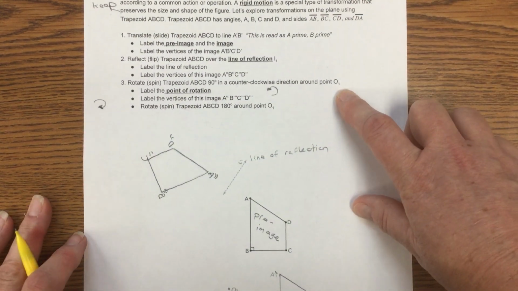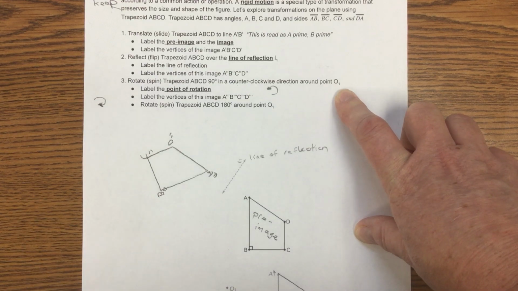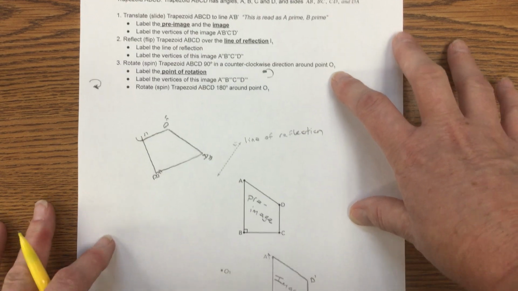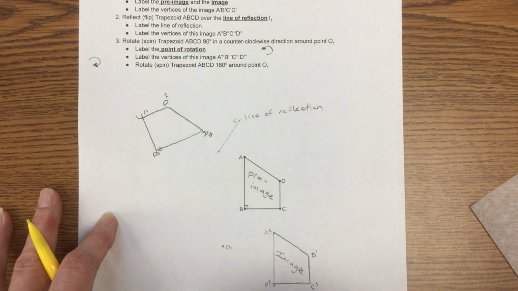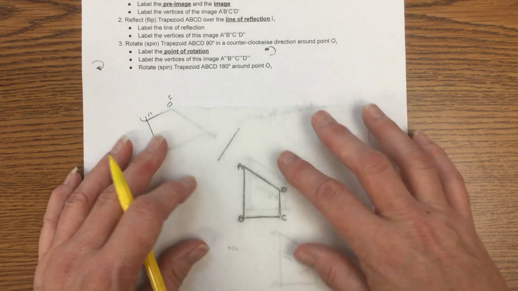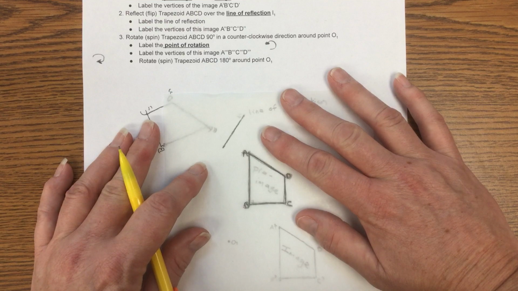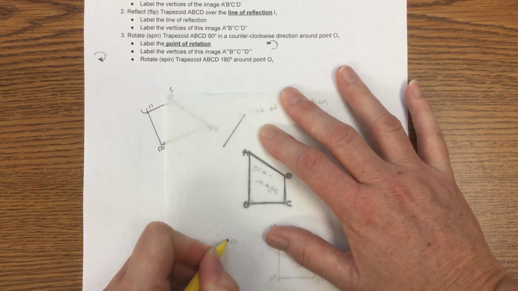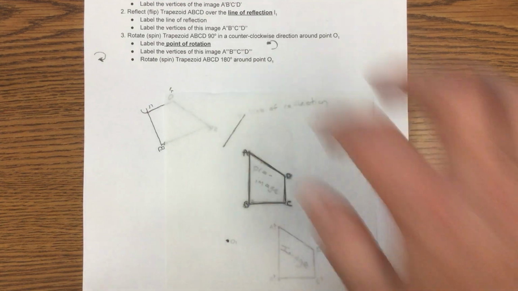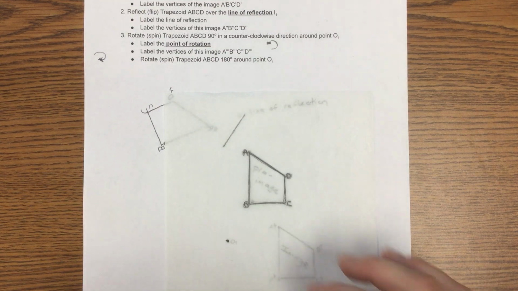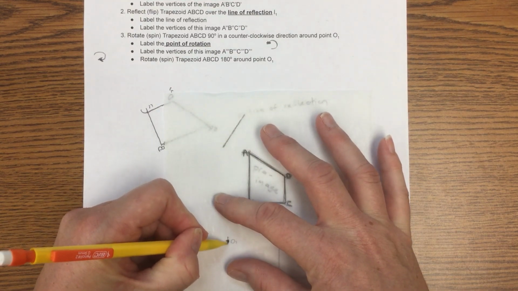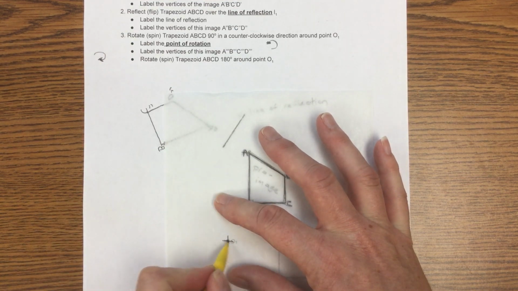I also need a point because I need to know where the center of rotation, or point of rotation, is. So for this particular one, my point of rotation is point O. So again, I'm putting the original trapezoid onto the pre-image. This time I'm going to copy my point of rotation. Now in order to go 90 degrees, I'm not going to use a protractor to measure that. There are times when you would potentially use a protractor to measure the angles. But what I'm going to do instead is put a little plus sign down here where that point of rotation is.